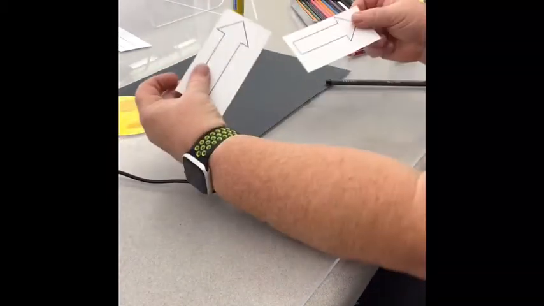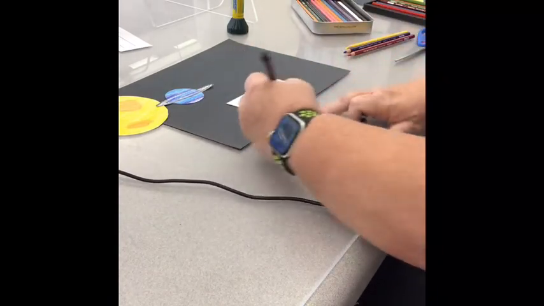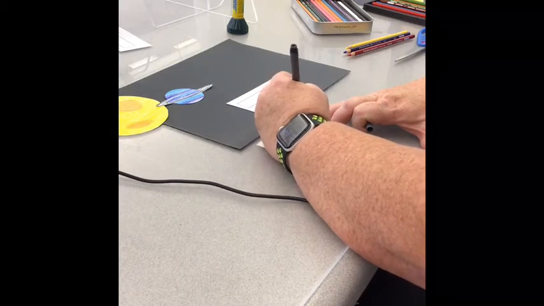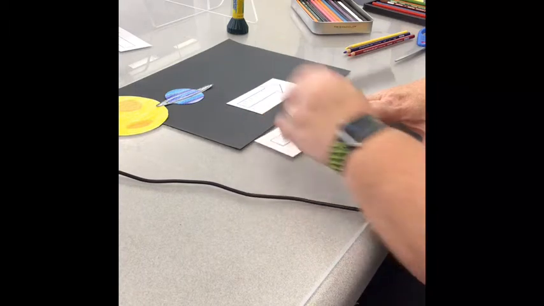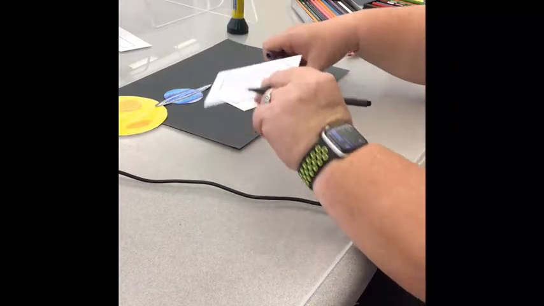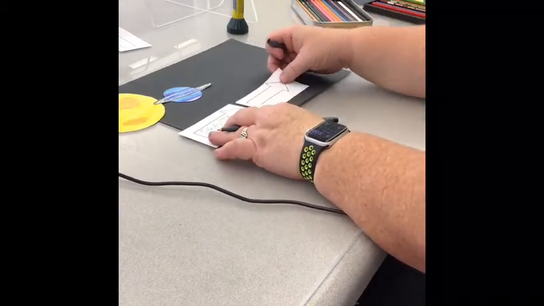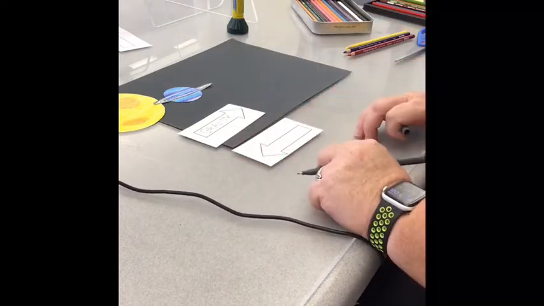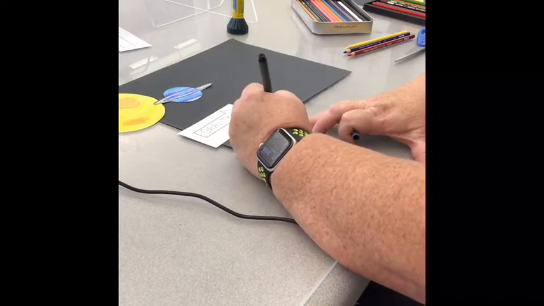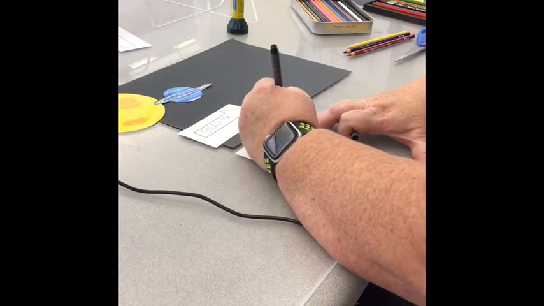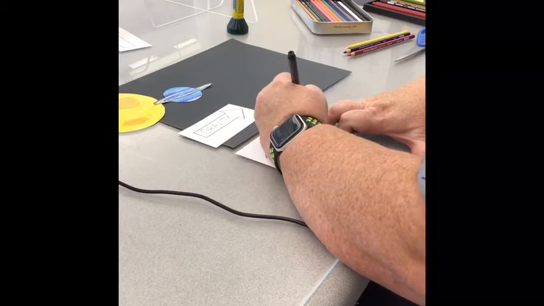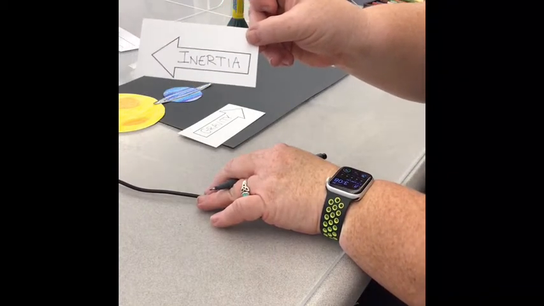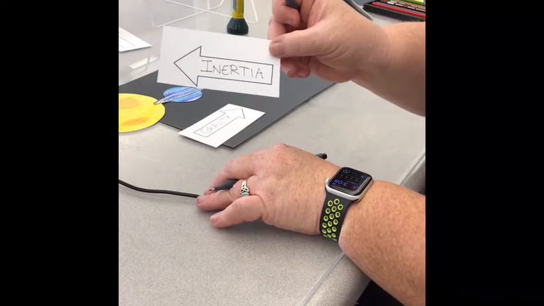Now we've got our 2 arrows. On one of the arrows, I want you to write the word gravity, nice and big. And then on the other arrow, go ahead and turn it upside down so it's facing the other way. And you're going to write the word inertia. Inertia. And those are going to be the 2 forces that we're talking about that affect an orbit.